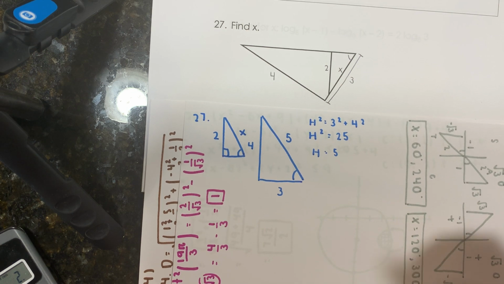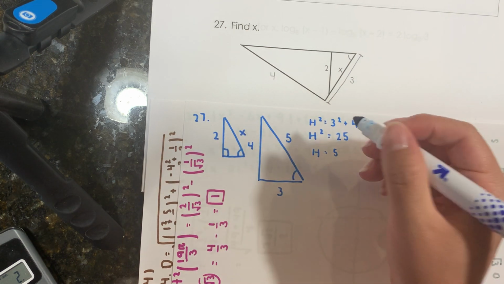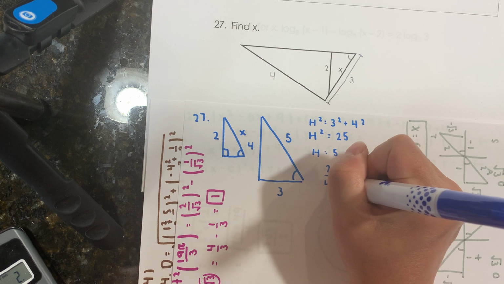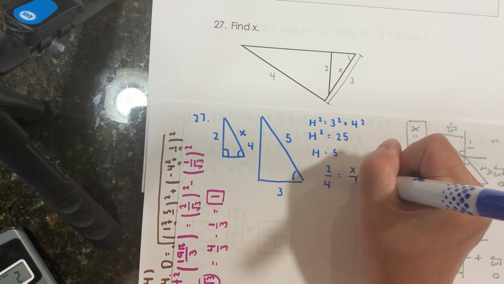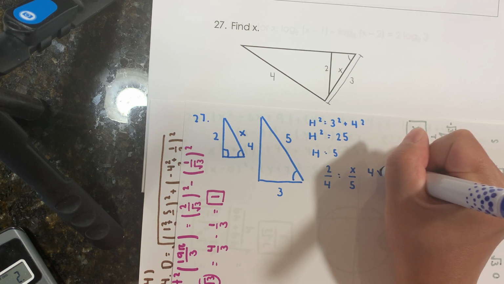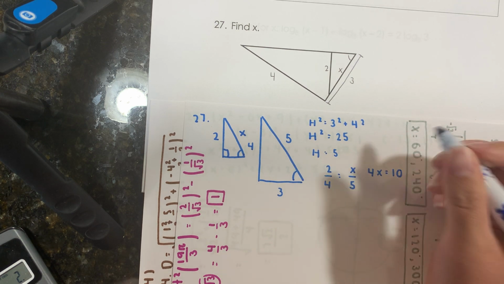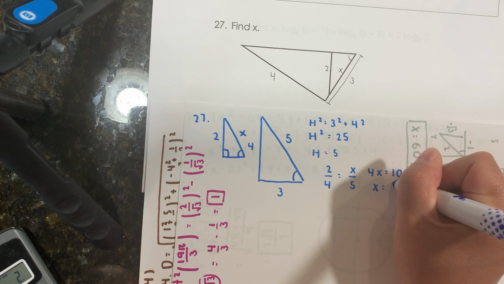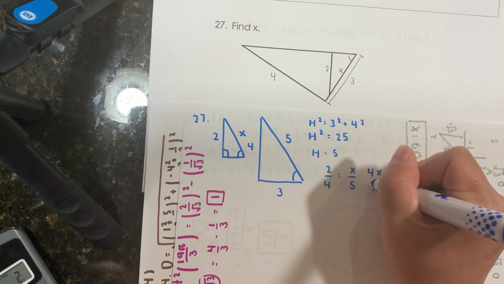Now that I know that, I'm going to solve for x using ratio. So I'm going to do 2 over 4 equals x over 5 and cross multiply it, giving me 4x is equal to 10. And therefore, x is going to be equal to 5 over 2.